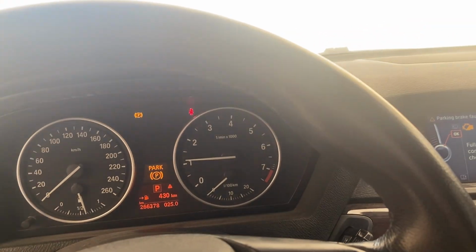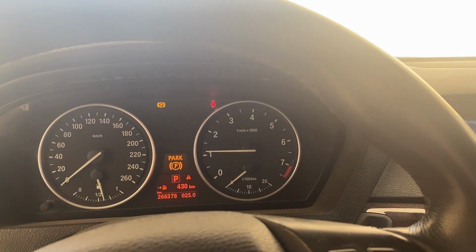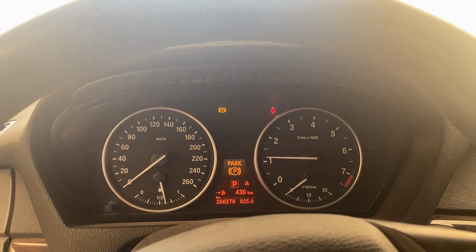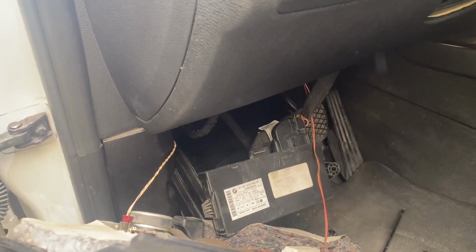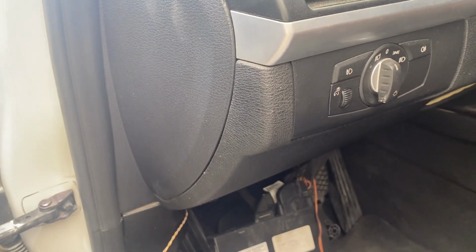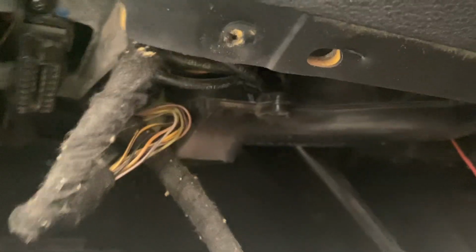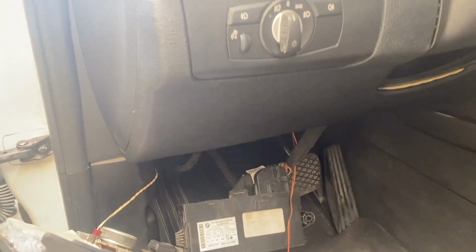See, after changing the CAS, this car started properly without any issue. CAS module is in here, and it will be located here, in this part. You can see that in my programming video, how to change the CAS, how to take it out, and how to configure it.